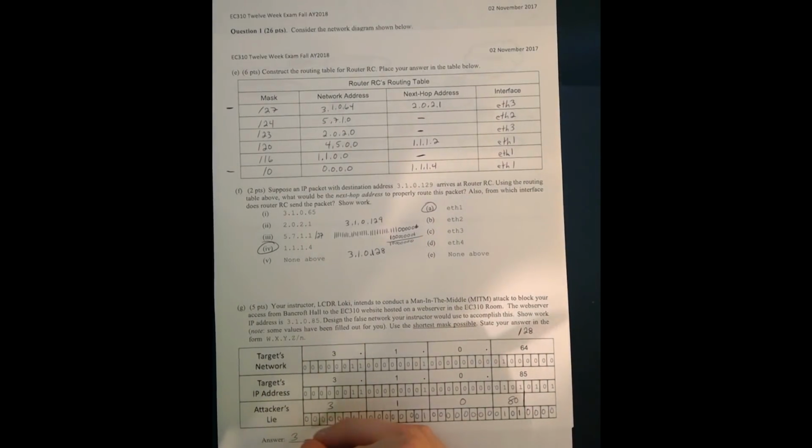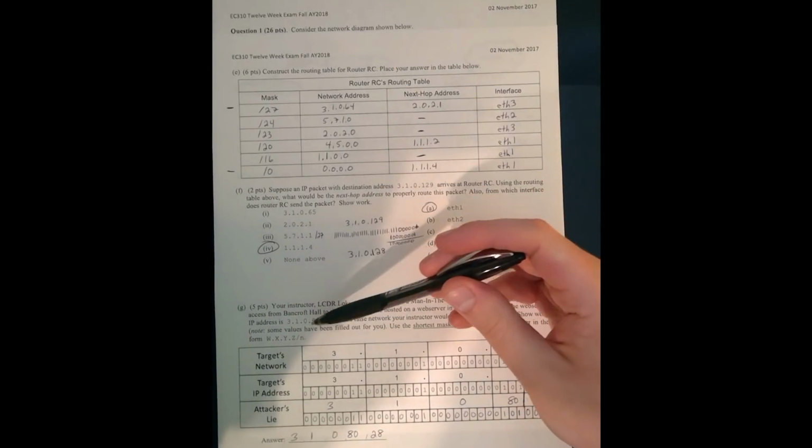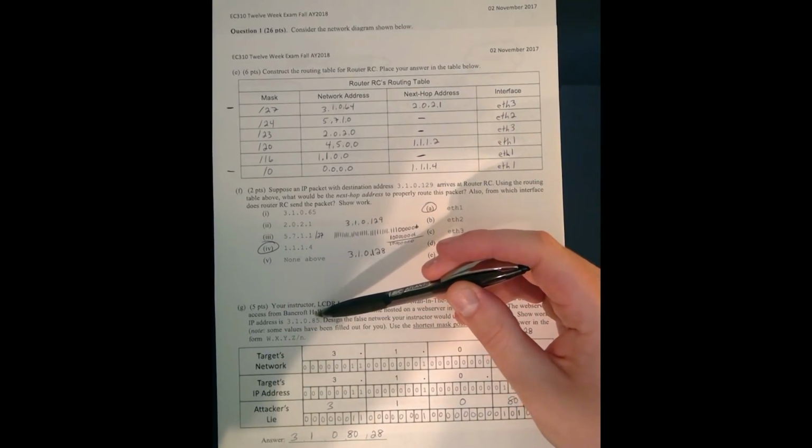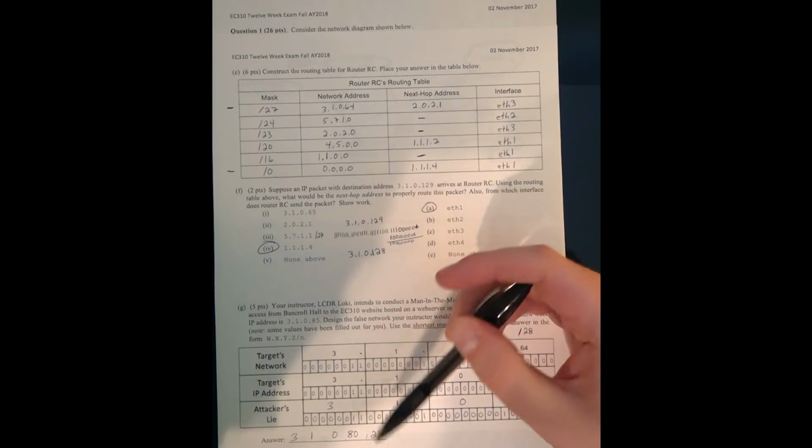So our answer is 3.1.0.80/28. And that will capture the IP address of 3.1.0.85 that we're trying to target, but have a longer mask than the previous one of /27. Okay, that was a long question. I'm going to move on to the next one then.